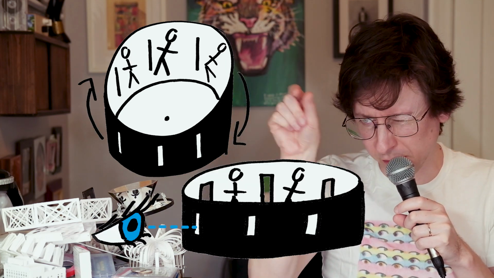A zoetrope is what people understand as being any spinning animation, but a zoetrope is a specific type of animation tool. It is a cylinder that has a series of animation frames on the interior. There are slits cut in the side, one between each animation frame, and you spin the disc and view through the slits.